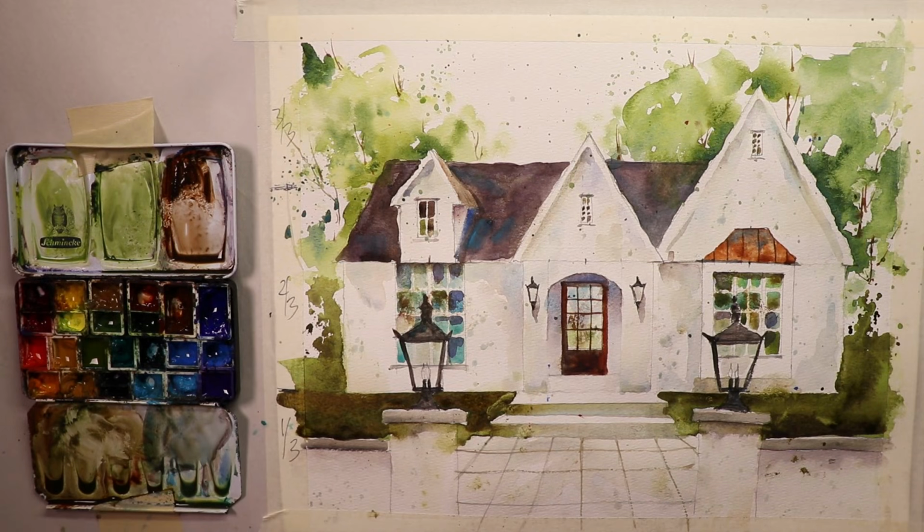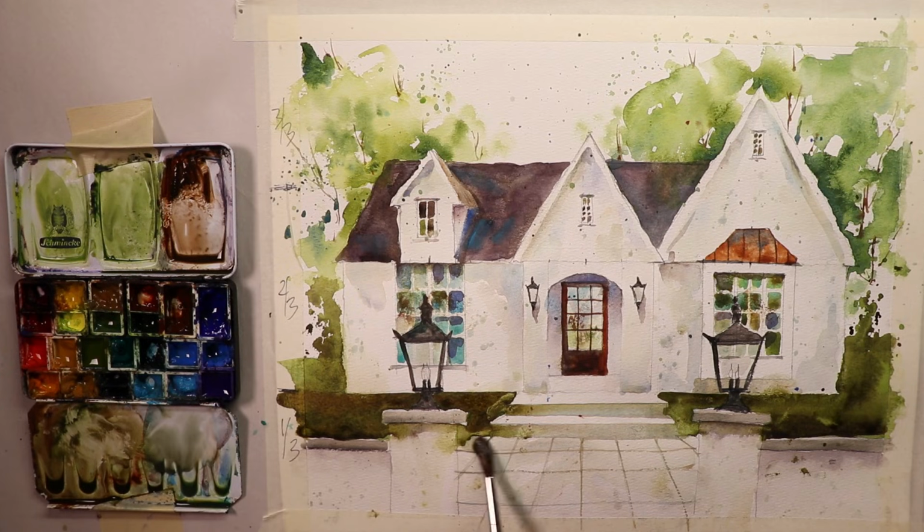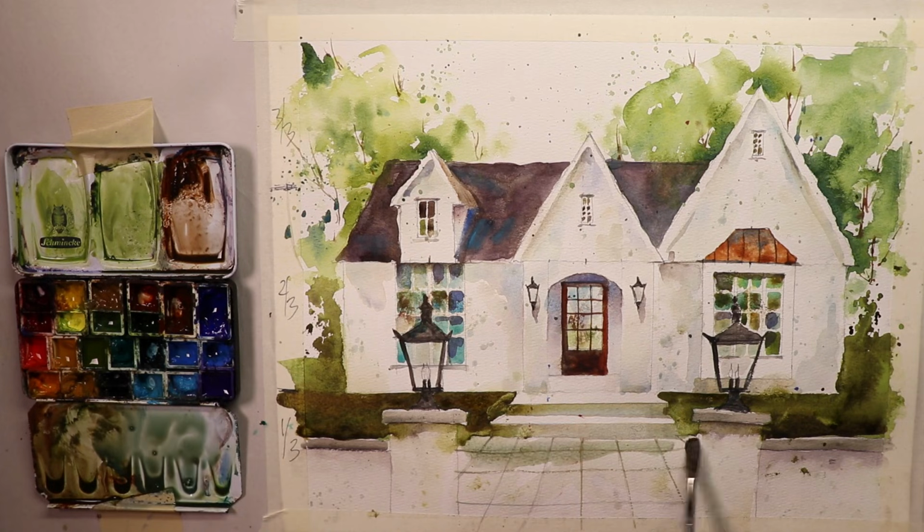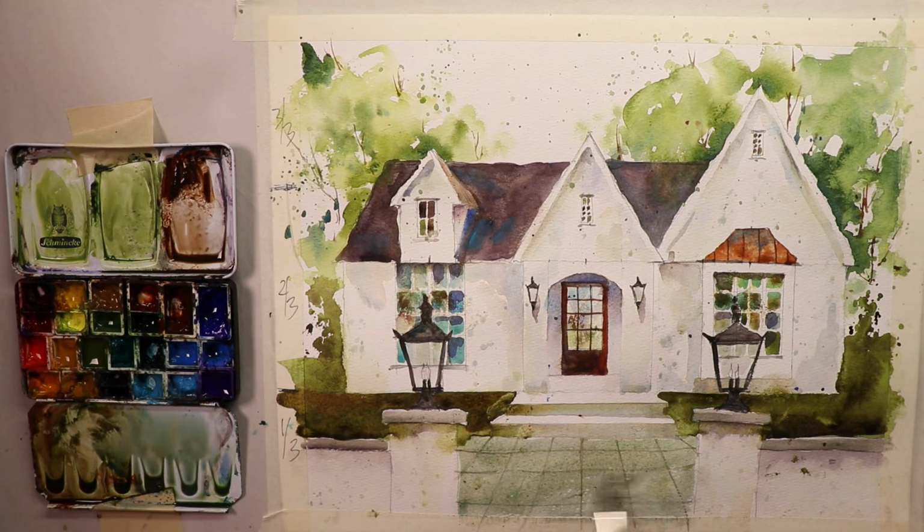Pretty good. I think we should go with more of a bluish color over here. For our front sidewalk, I think it should be like a blue, kind of a blue stone color, like that. I think that looks better, actually.